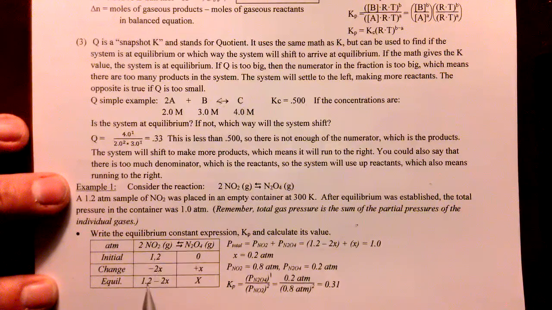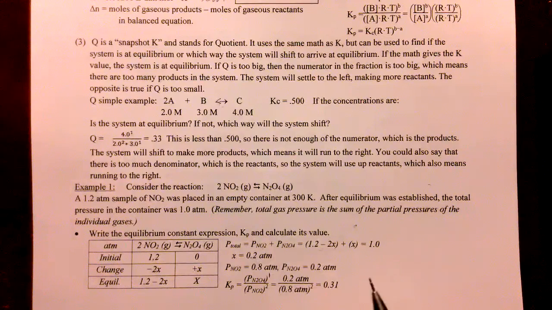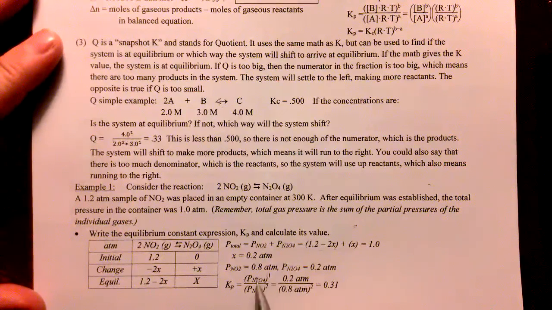We started with this, we lost this, this is where we arrive. We started here, we gained this, this is where we arrive. So the total pressure must be the pressure of this plus the pressure of this. And we know from the paragraph that they add up to 1. We can solve for x, and x is 0.2. Now, it's tempting to stop there and say, I found x, I must be done, but not in these problems. Be careful. Pay attention, because it's really tempting to do that, and everybody's done it.